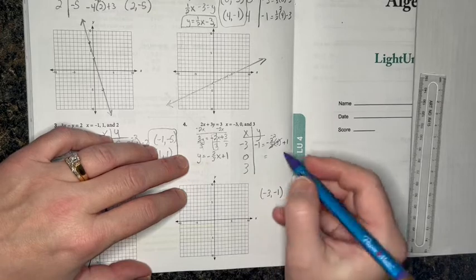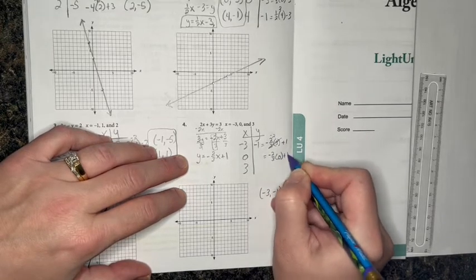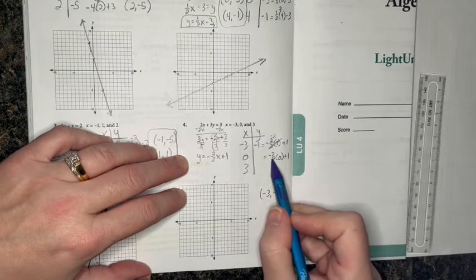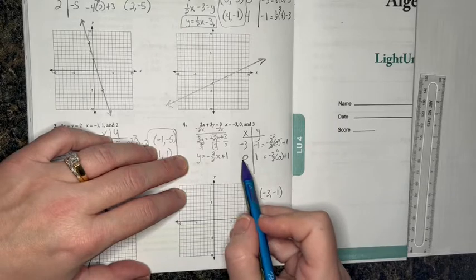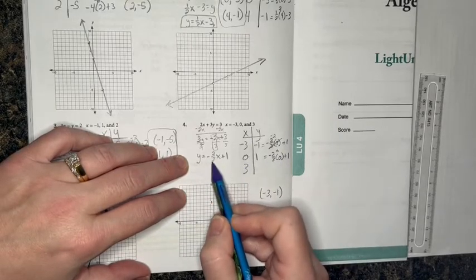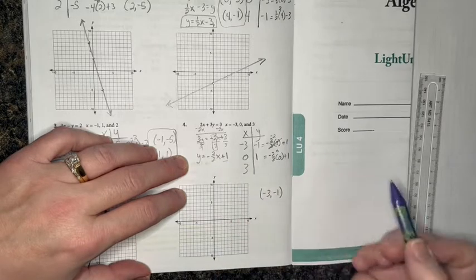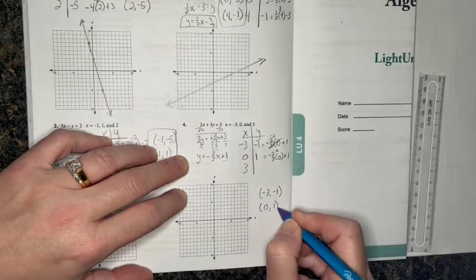Well, when x is 0, y is equal to -2/3 times 0 plus 1. -2/3 times 0 is 0. 0 plus 1 is 1. 0 is one of my favorite x's because it just cancels out everything that's right here, right? And all you're left with is this part. So when x is 0, y is 1.